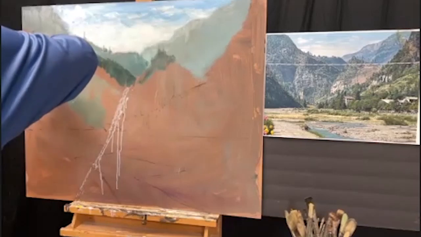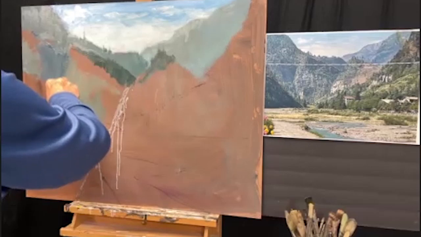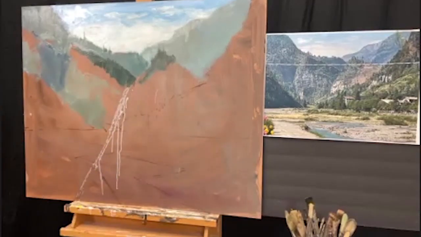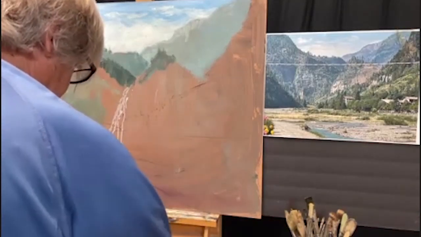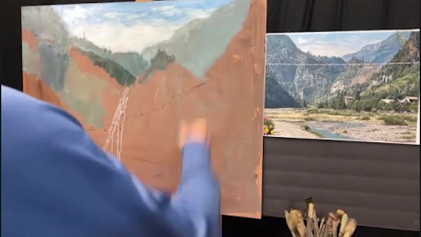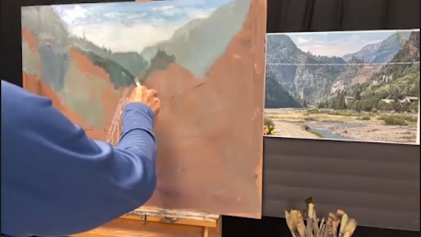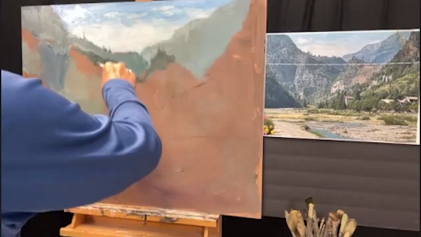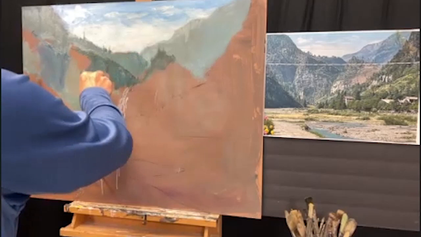And how far I get has to do with the complexity of what I chose to paint. It also has to do with how many mistakes I make along the way. The more mistakes I make, the longer it's probably going to take, because I'm going to have to make some sort of adjustments to many of those mistakes. So, probably a little dark, so I'll lighten it up a little bit here.